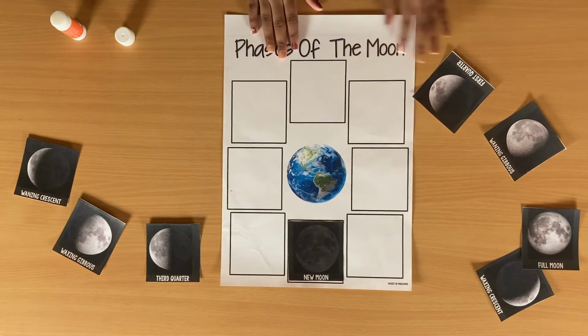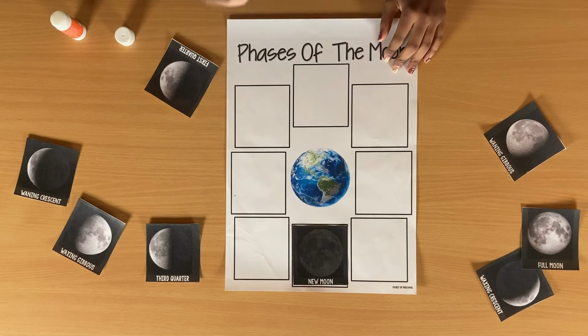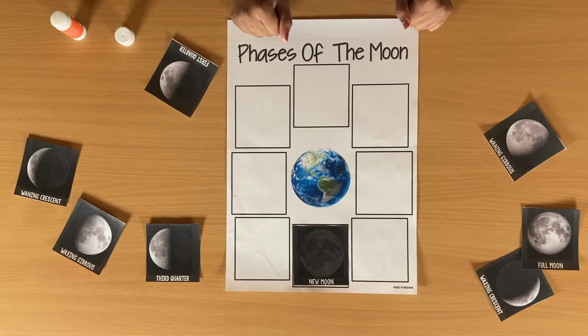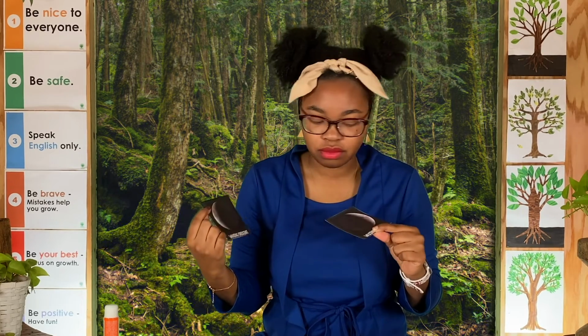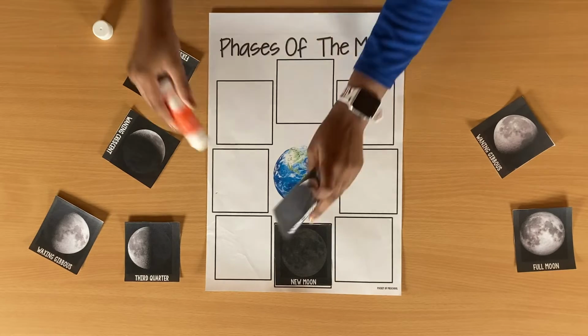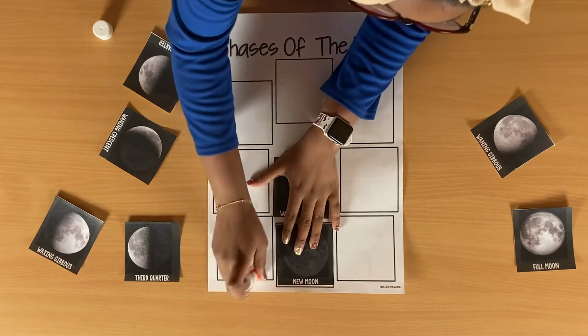All right, so now what do we have? Well, next we can only see a little bit of the moon. But is that waning crescent or waxing crescent? Which one means to get bigger? Waxing crescent. So waxing is getting bigger. So let's put waxing crescent over here.